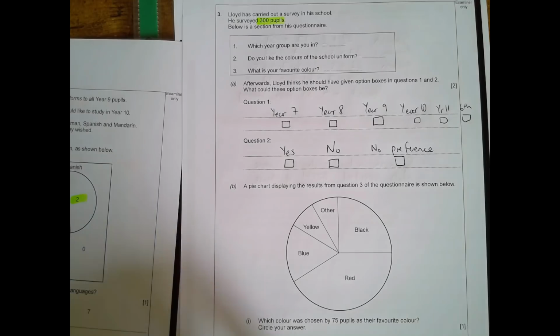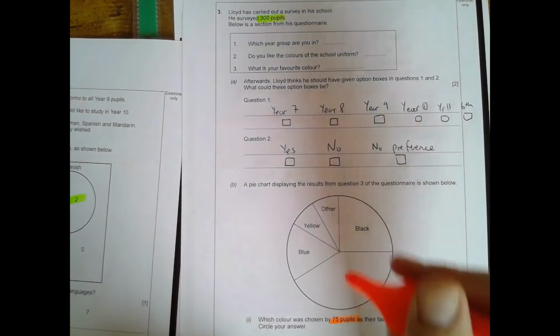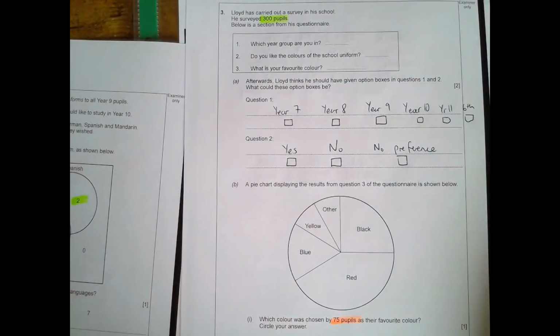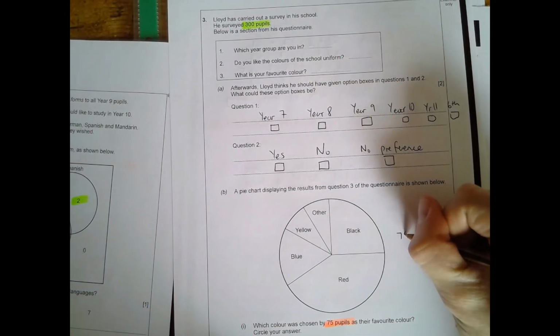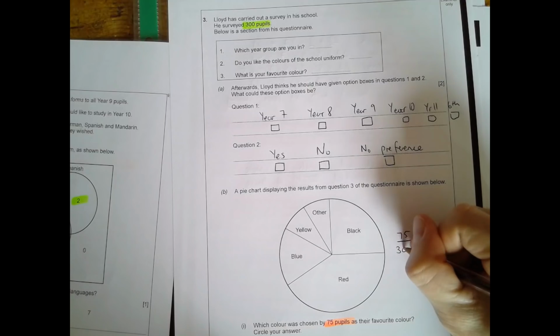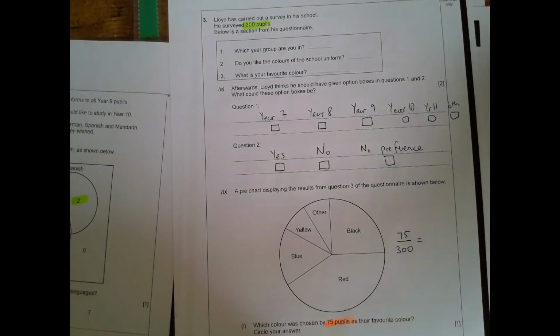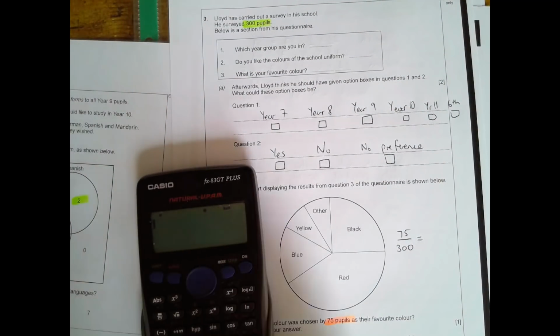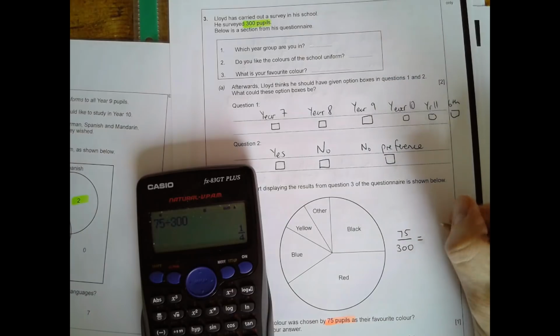Well, 75 pupils, so 300 as we know from before. So the 75 out of 300 will tell us a fraction of that pie chart. To work that out, I was going to show you how to do it. You could divide top and bottom by 3, but even easier, because this was a calculator paper, you could just do 75 divided by 300. If you write it into your calculator, which I can't, it is a quarter.